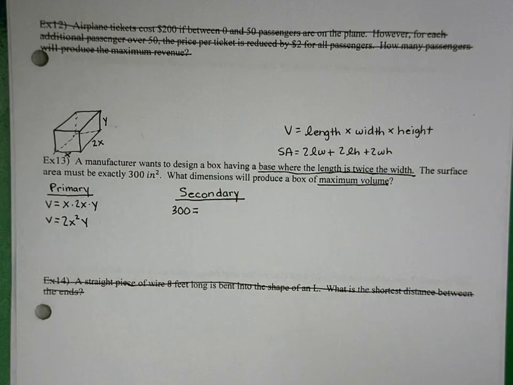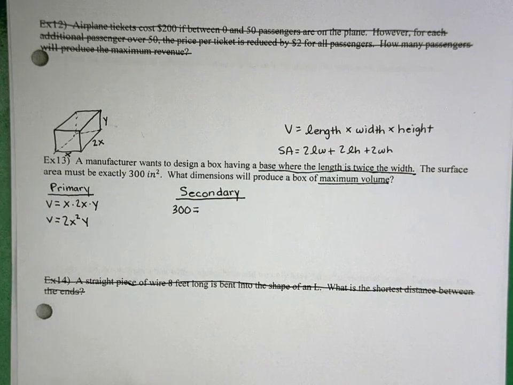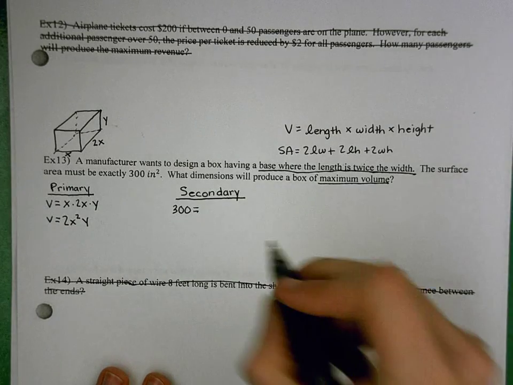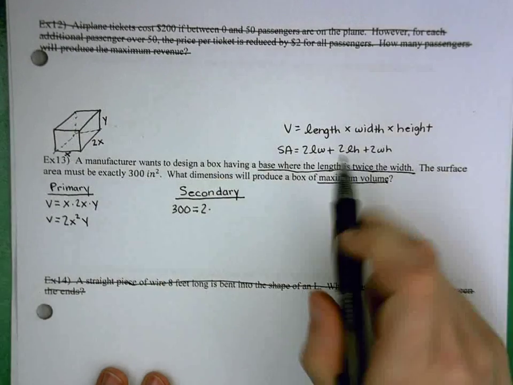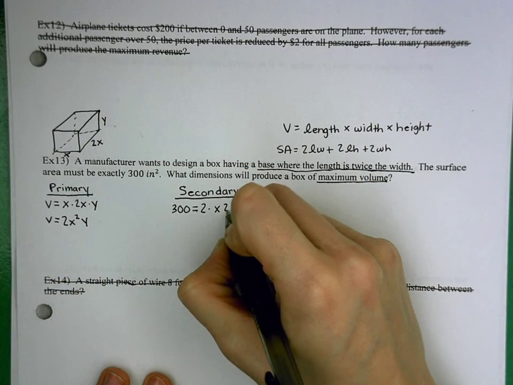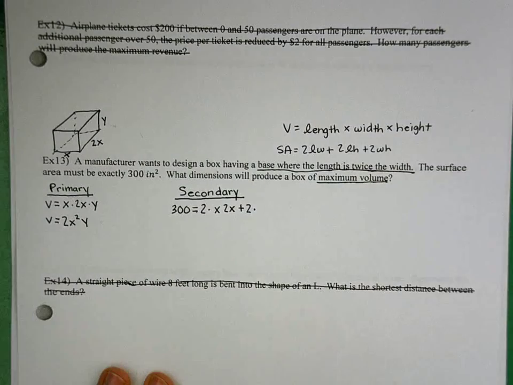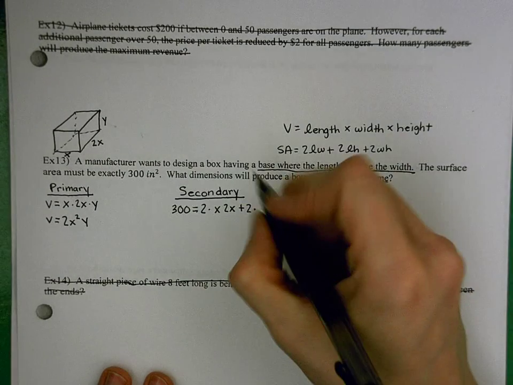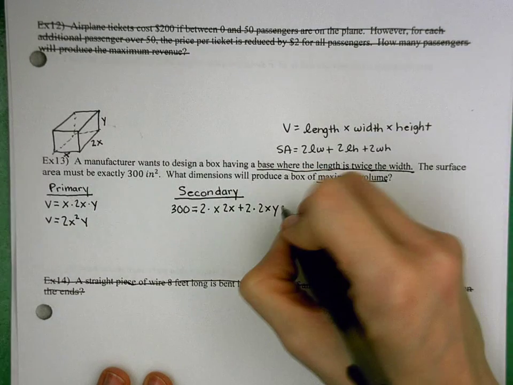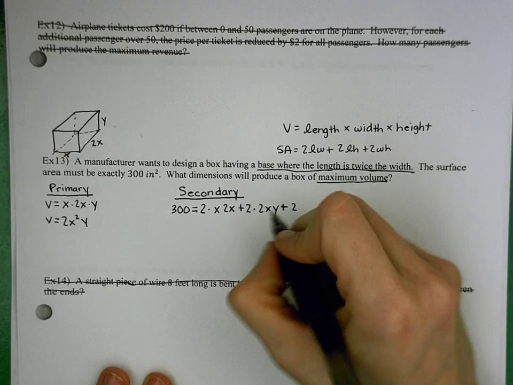But again, I don't want to just put in that equation because that doesn't make sense for my rectangular prism, so I'm going to use my variables within this equation. So we have 2, my length times my width, so x and 2x. Then I have 2, my length times my height, so 2x and y, and then 2 of my width and my height, so my x and my y.